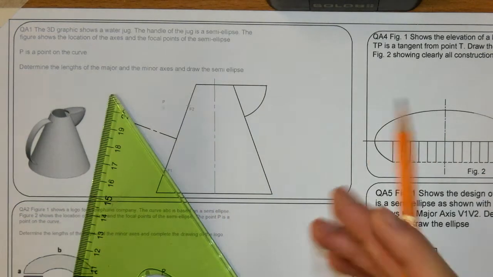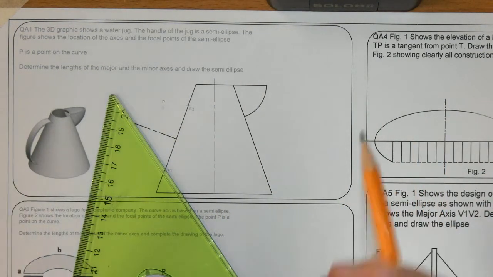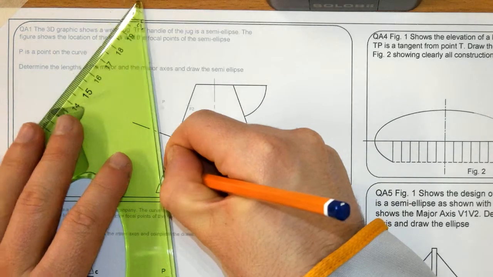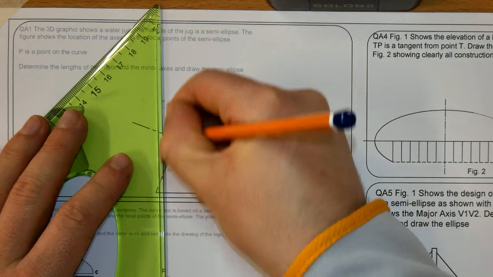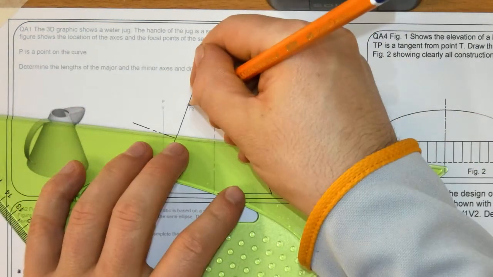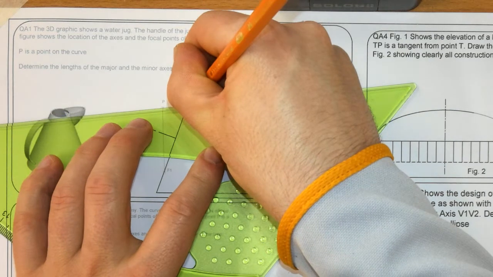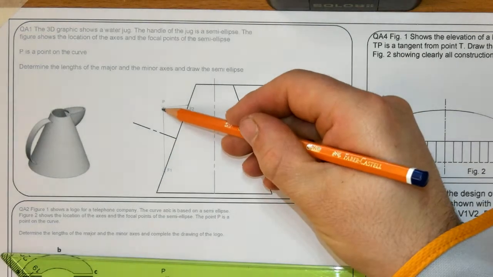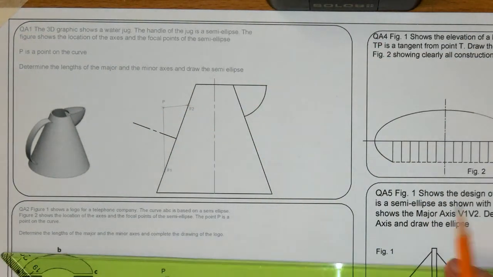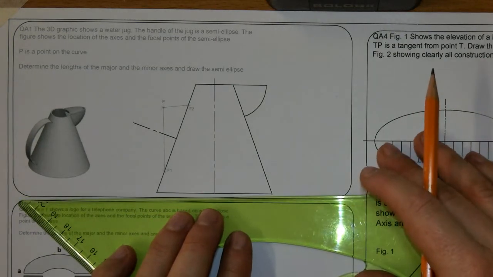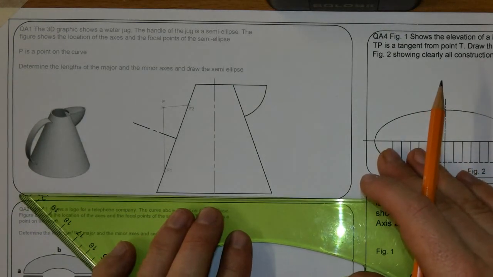Right. When you have the focal points and the point on the curve, this is how you approach it. F1 to P and P to F2, they are the length of the major axis together. Those two lines added together are the length of the major axis. So I'm just going to draw a line. It can be anywhere on the sheet that you draw in your construction.